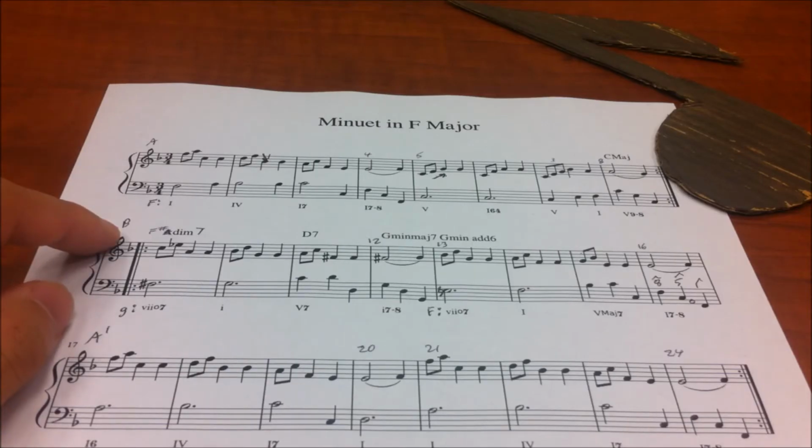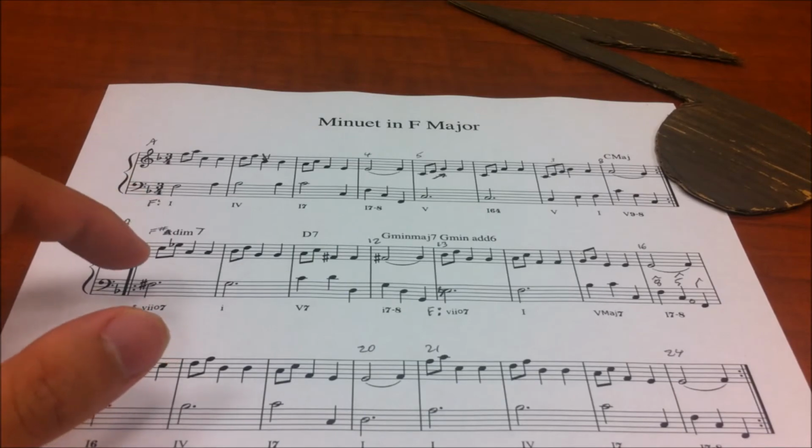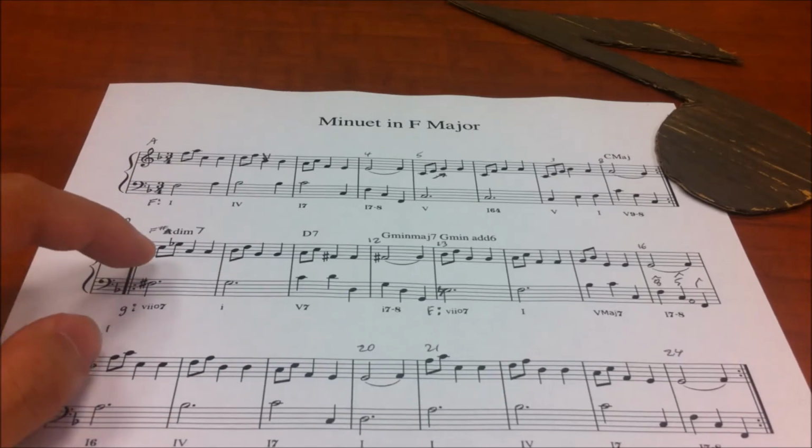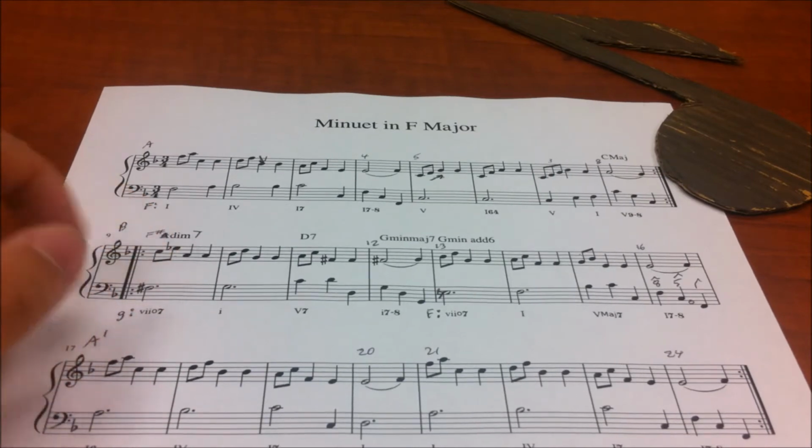The B section modulates. We know this because there's a sharp and there's a flat, and when you listen to it, it sounds minor as well. I'm guessing that the F sharp is a raised 7th, which means a half step up is a G, and we have an E flat here, which further supports we're in G minor because we're adding another flat.